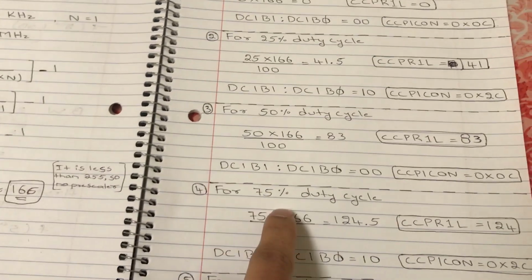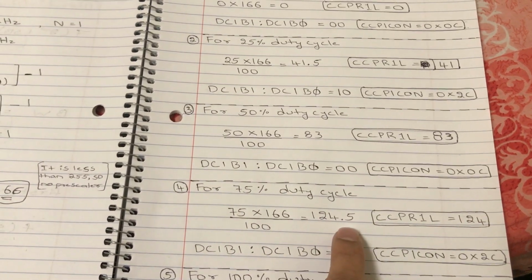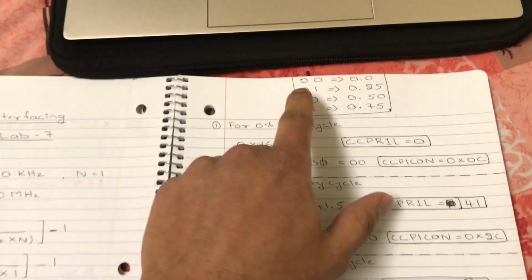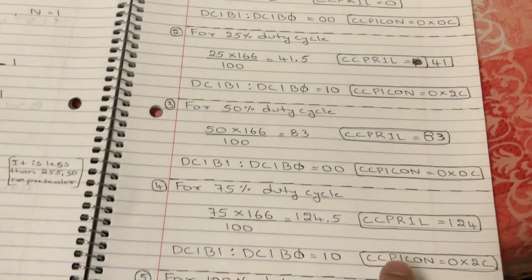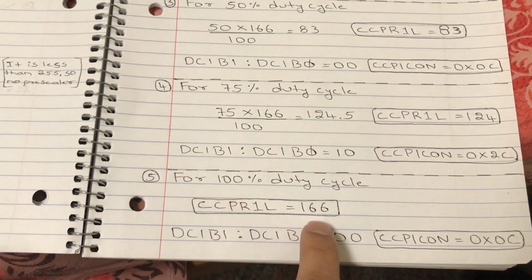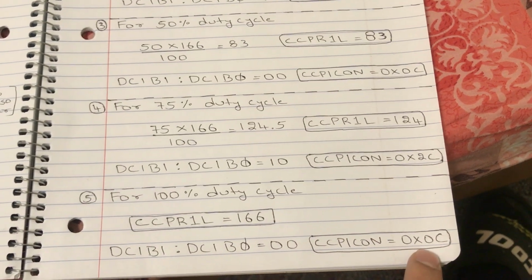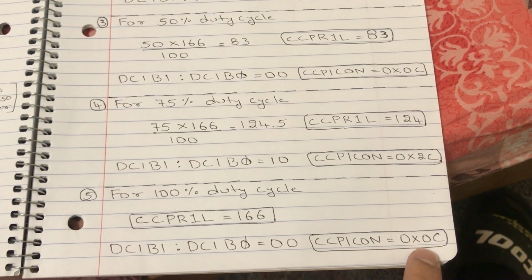And for 75% duty cycle we have got the value as 124 and the decimal is 0.5, so the 0.5 is 10, so that is 2C. For 100% duty cycle we have 166 and the decimal is 0 and we have 0C.